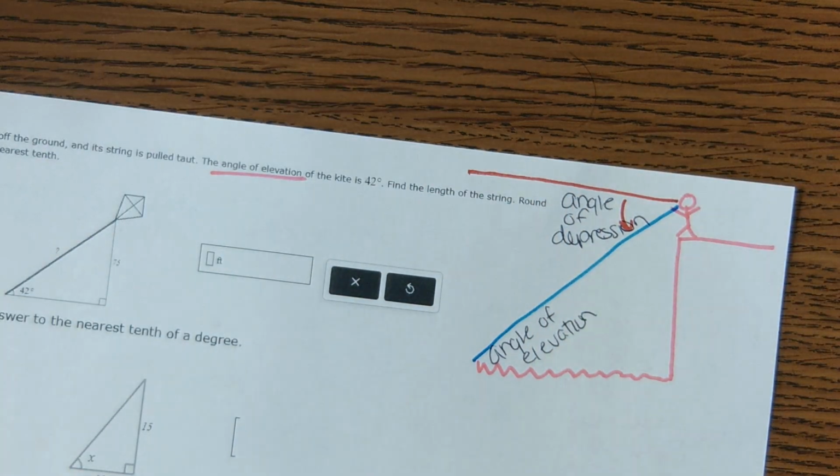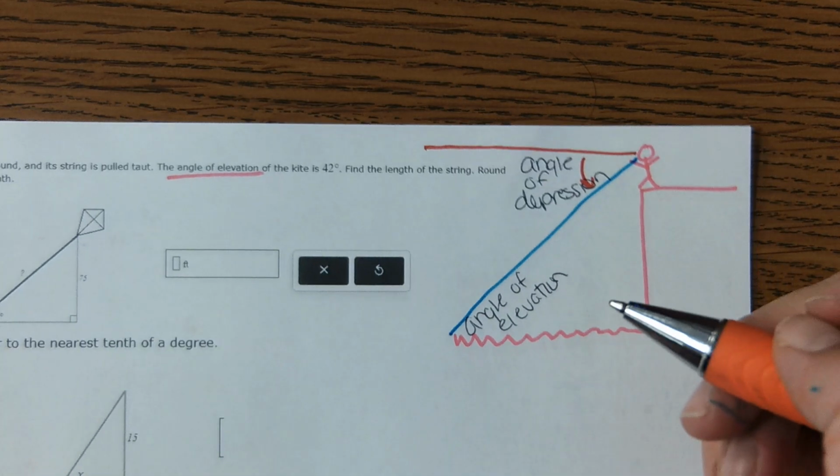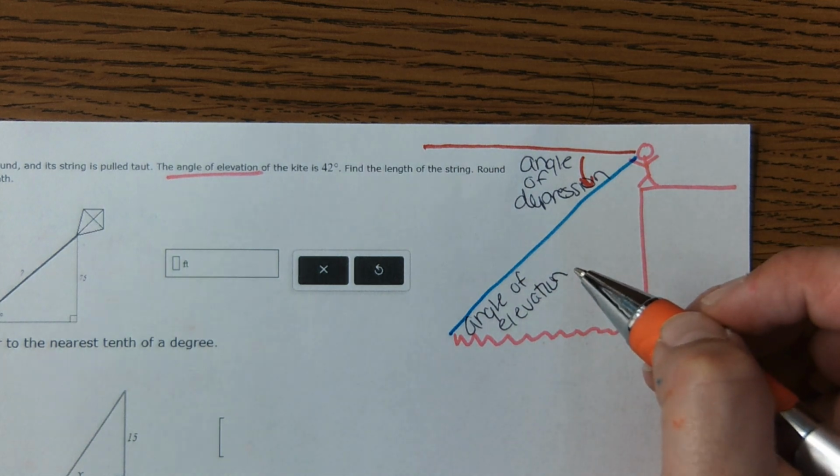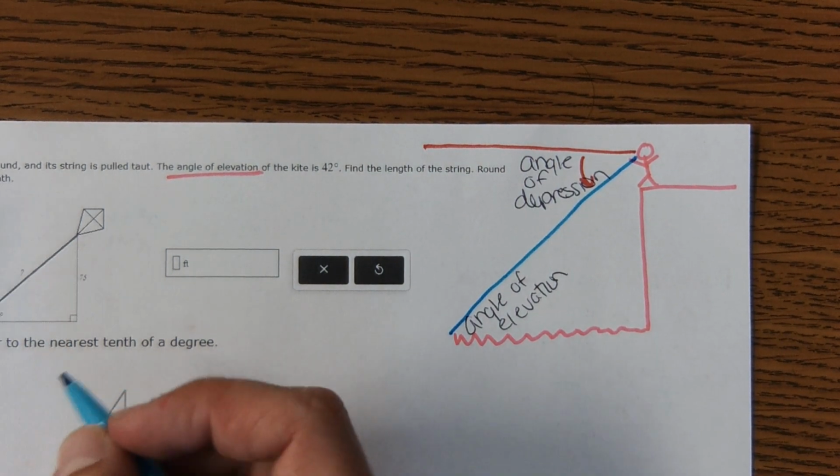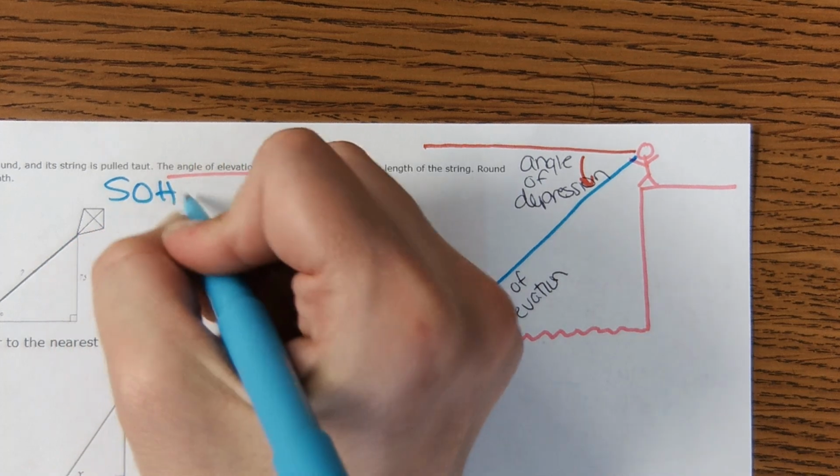And so those are the two things. On Alex, they give you a picture each time, so you don't really have to worry about it. But if you ever had a question like this on SATs or something where there's no picture, that's what it is.